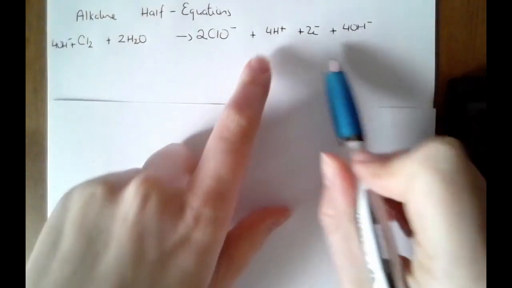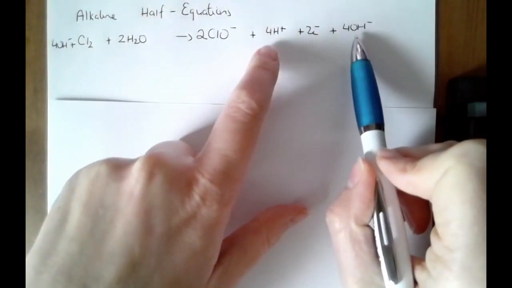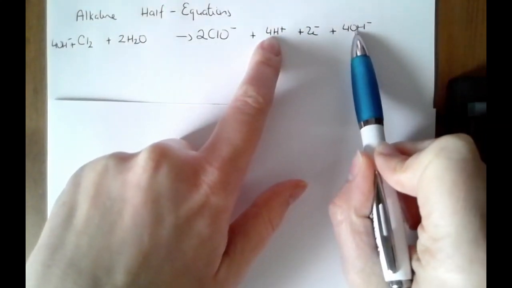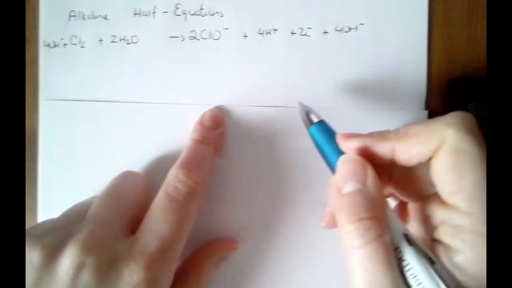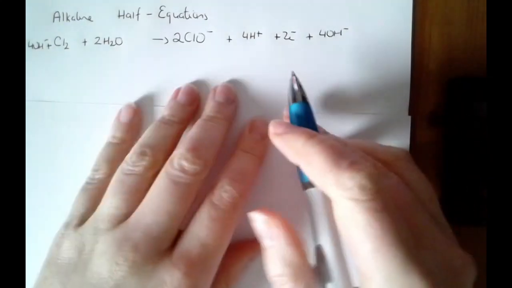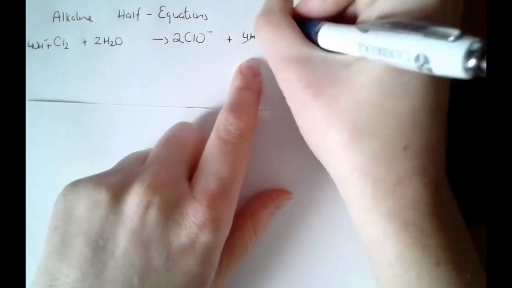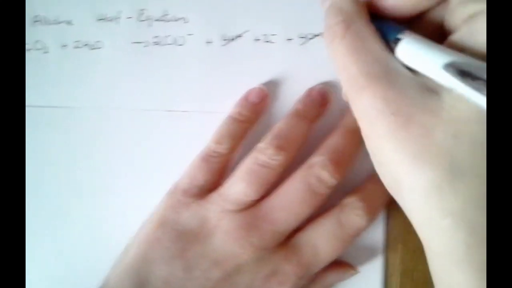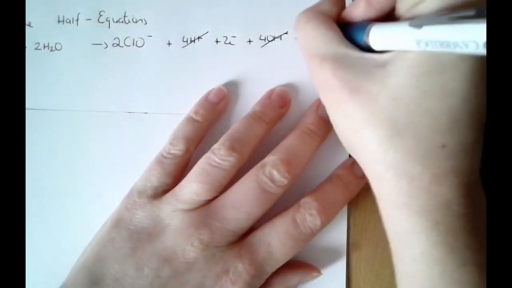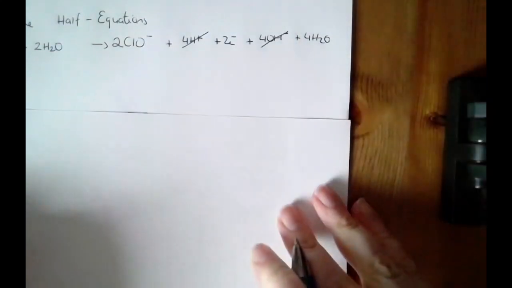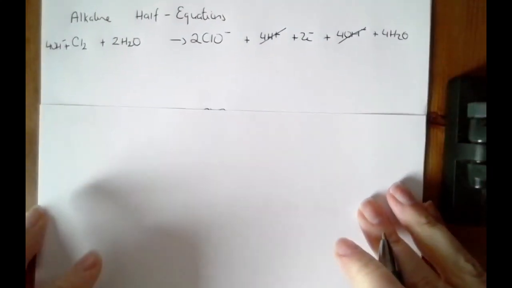Now when I do this, what's going to happen on the right hand side is the H+ and the OH- are going to combine, and they are going to form 4 moles of water. So I'm going to cross out the 4H+, cross out the 4OH-, and instead I'm going to write that I've got 4 moles of water on the right hand side.